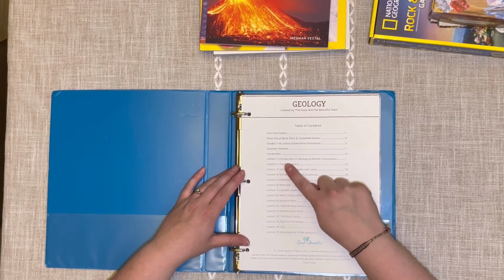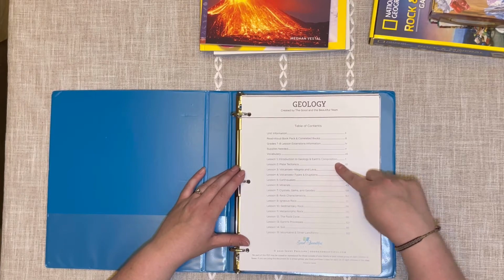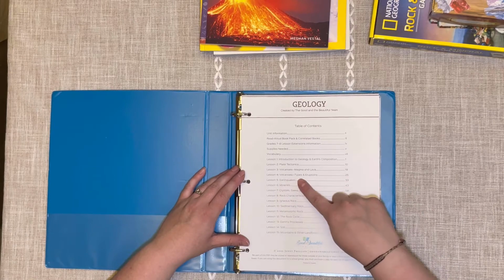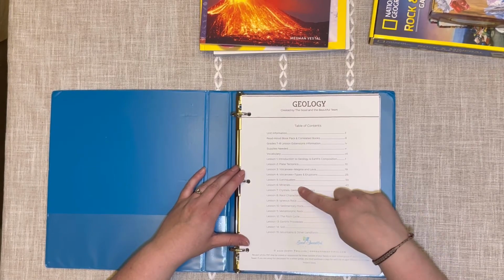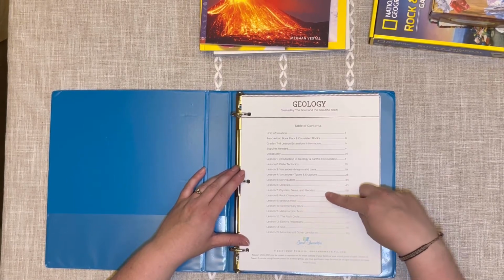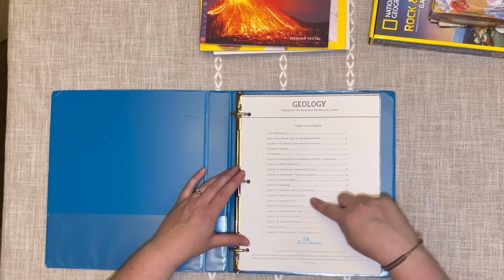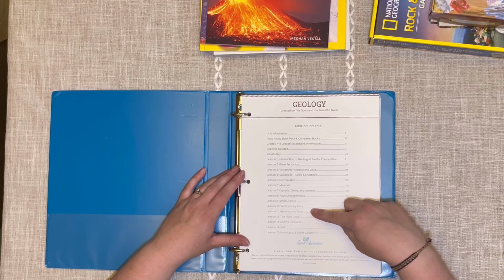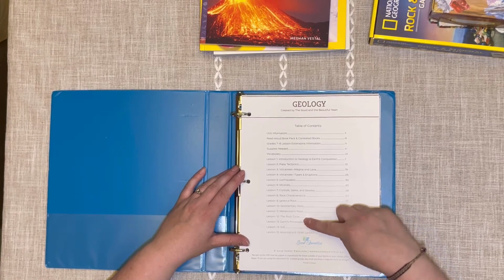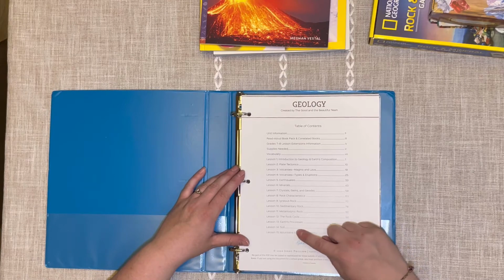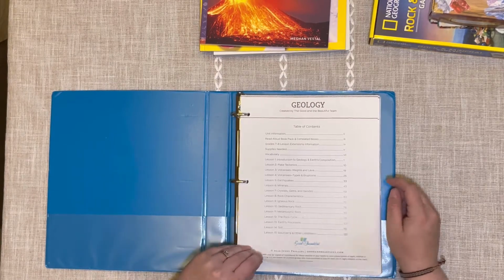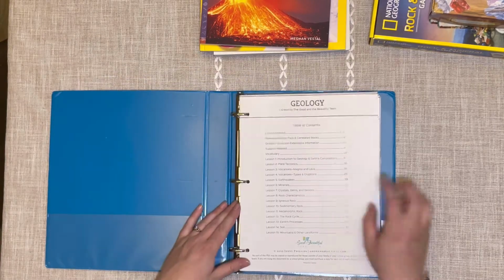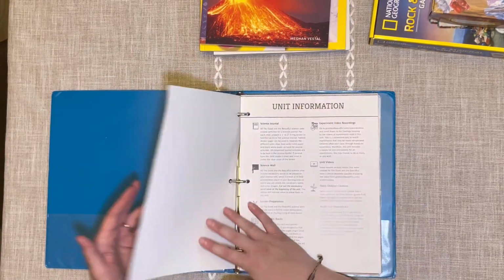It has Introduction to Geology and Earth's Composition, Plate Tectonics, Volcanoes: Magma and Lava, Volcanoes: Types and Eruptions, Earthquakes, Minerals, Crystals, Gems and Geodes, rock characteristics, igneous rock, sedimentary rock, metamorphic rock, the rock cycle, Earth's processes, soil, mountains, and other landforms. And that's all. That's where it would end.